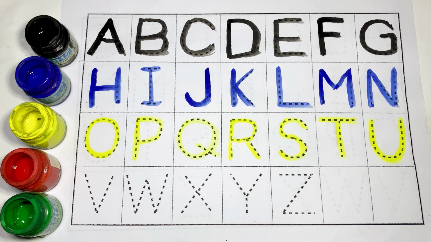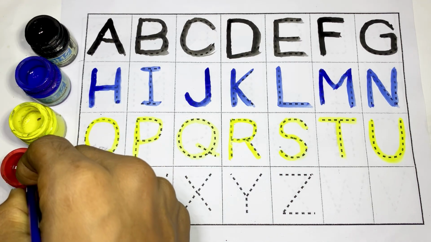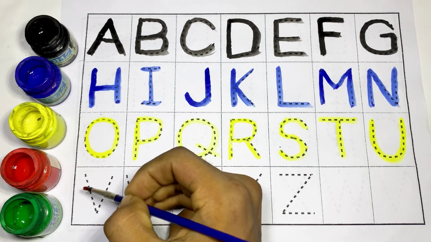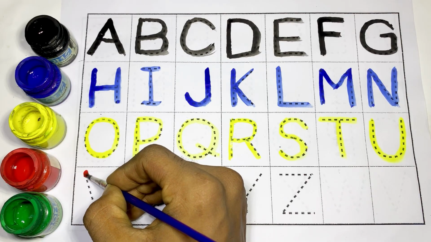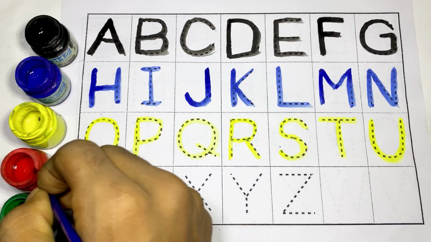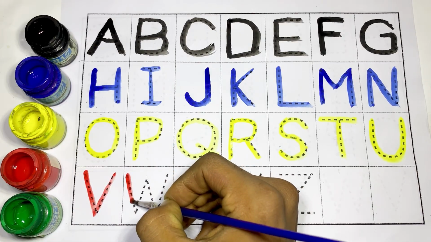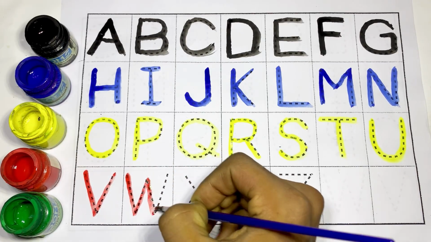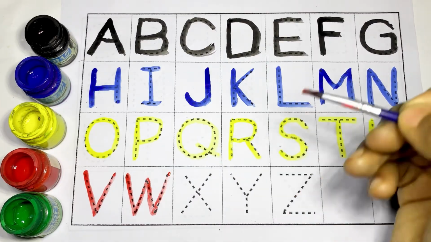Now V. V for van, V for vanilla. The alphabets of V. And here is red color. Red color. Kids again use red color and draw W. W for wallet, W for watch.